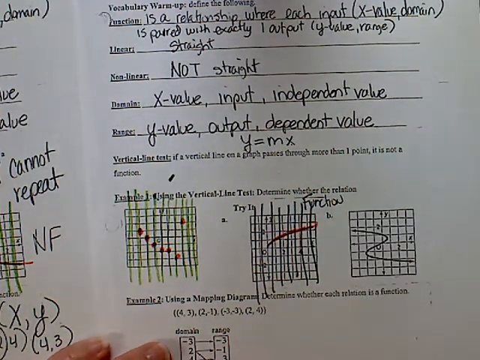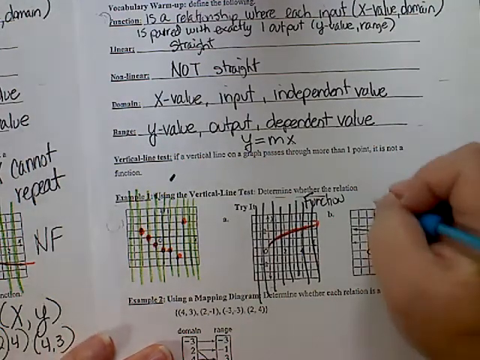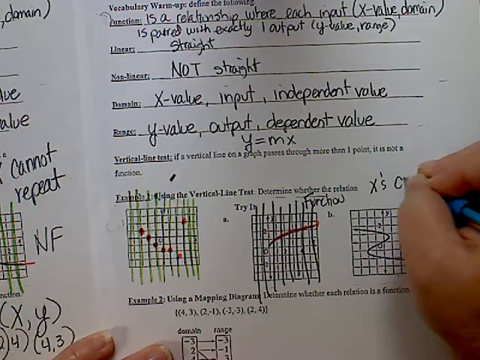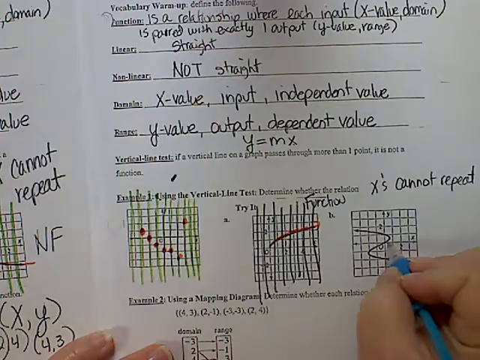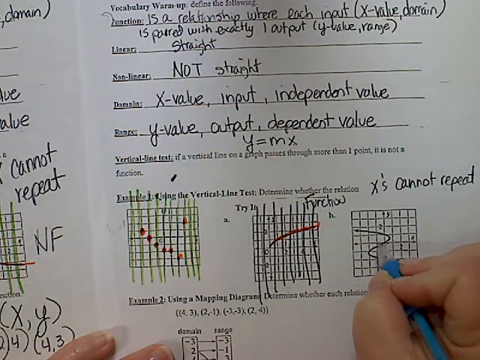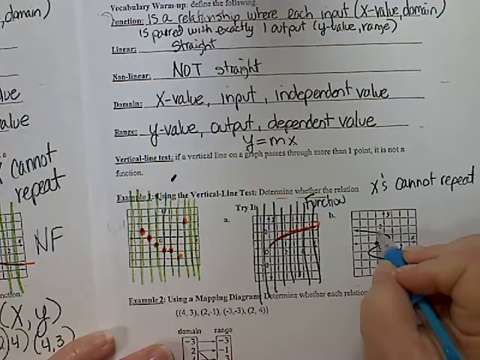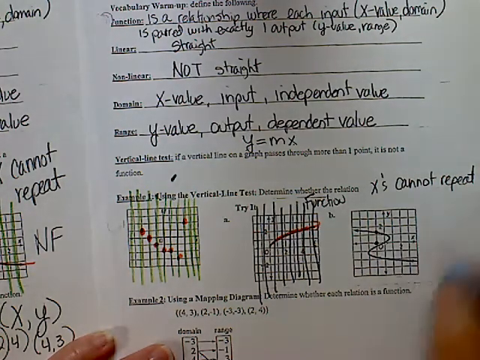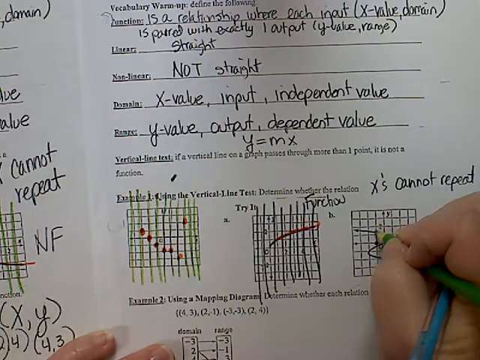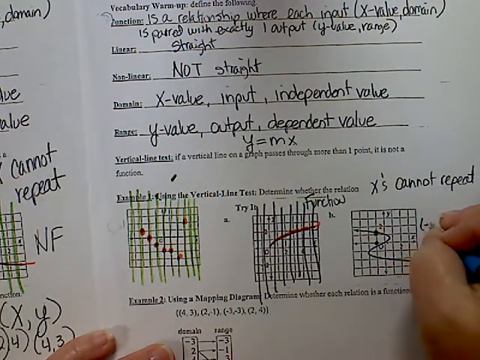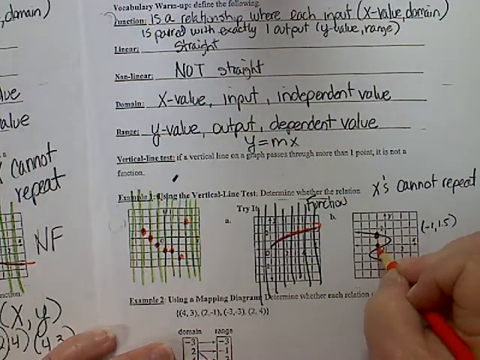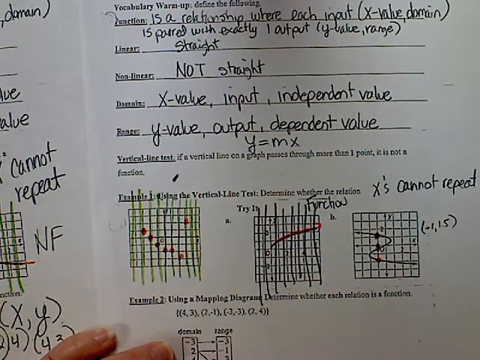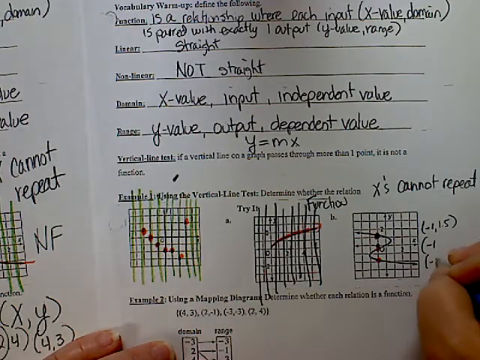Essentially, in a function the x's cannot repeat. So here, let's say the x value is -1 and the y value is 1.5. This point right here on the line is (-1, 1.5). I got this point, and I got this point, and I got this point, and all of them have x values of -1.